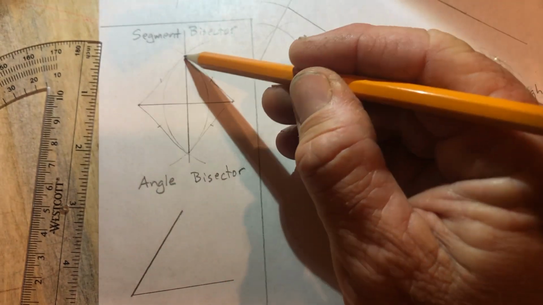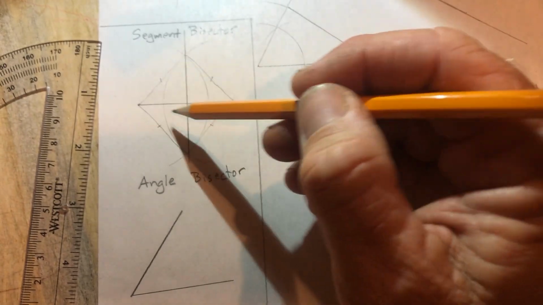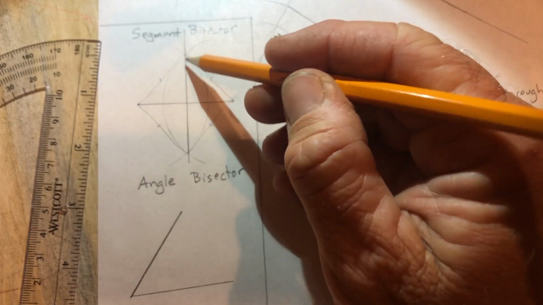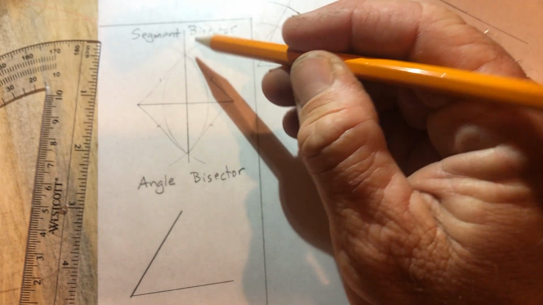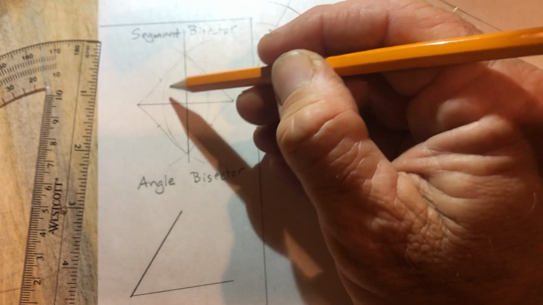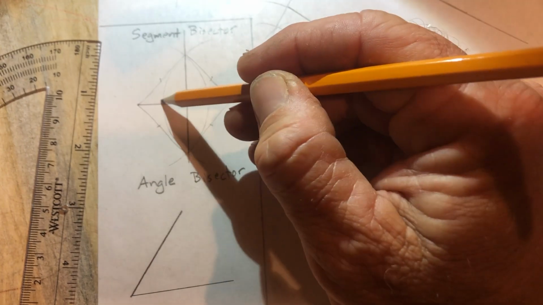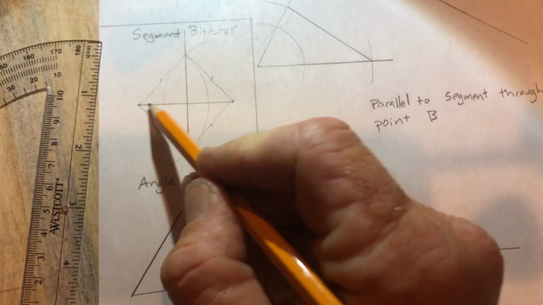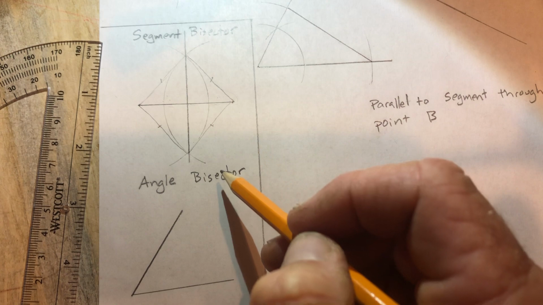Same thing if you looked at the triangle this way, this big triangle here, this is another isosceles triangle. Also, if you look at these two triangles outside here, these triangles are going to be congruent to each other, as well as the ones above and below.